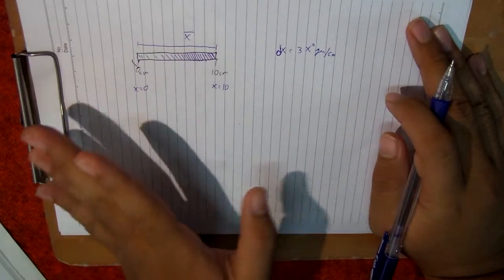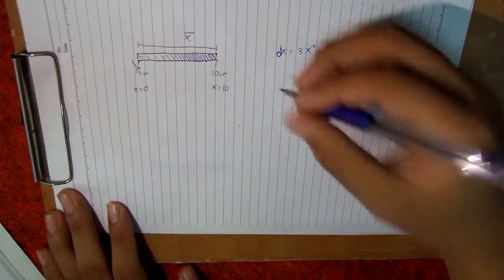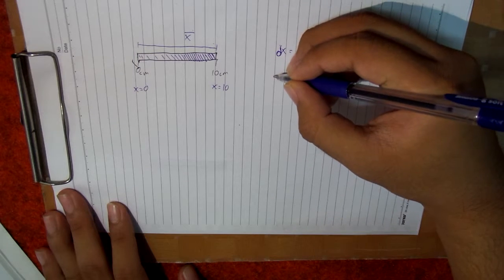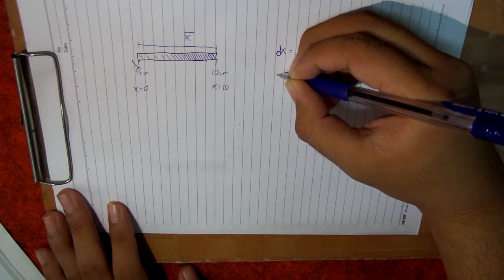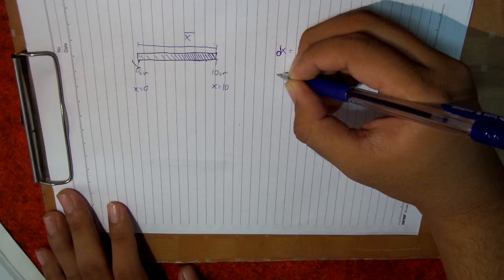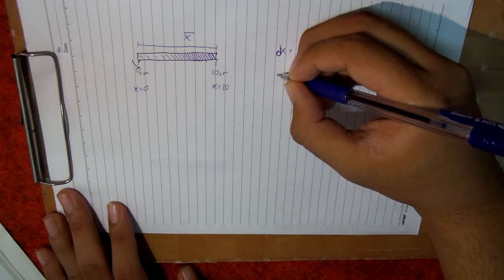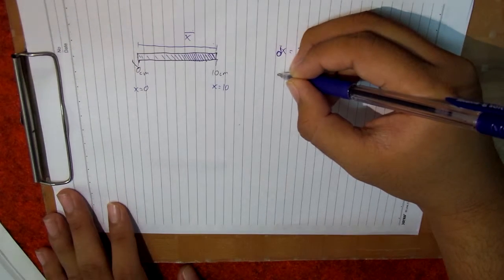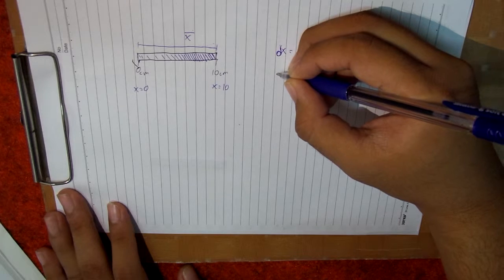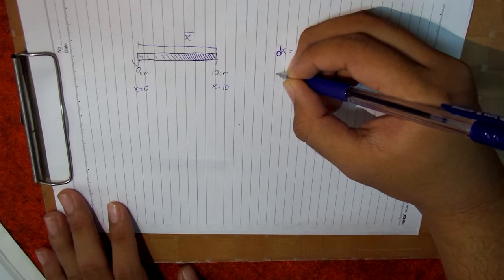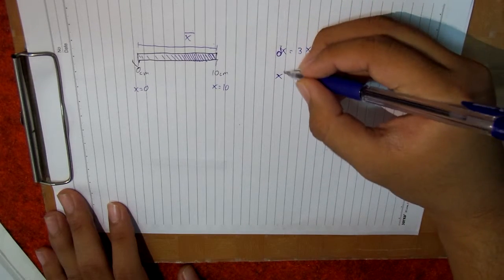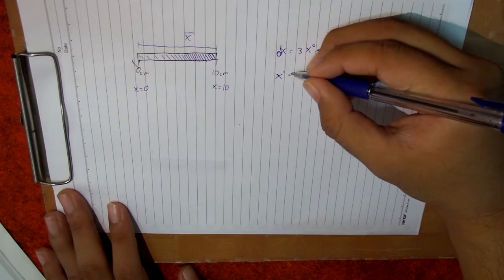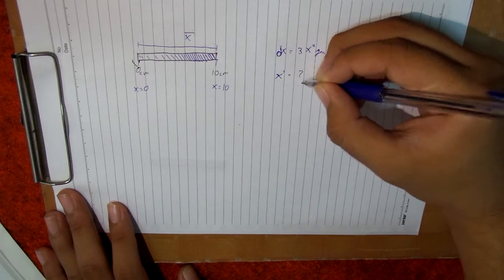So we will search for the center of mass, or we set it as the x-axis position of the wire.